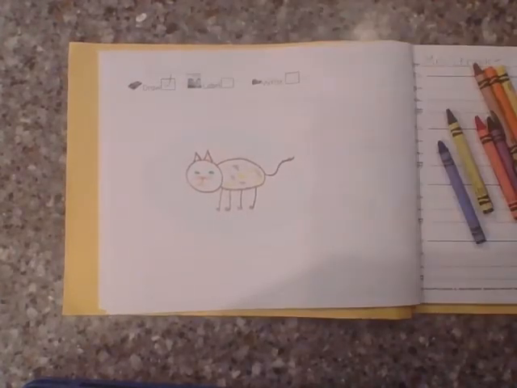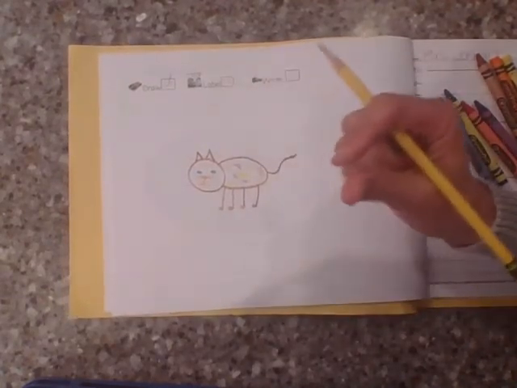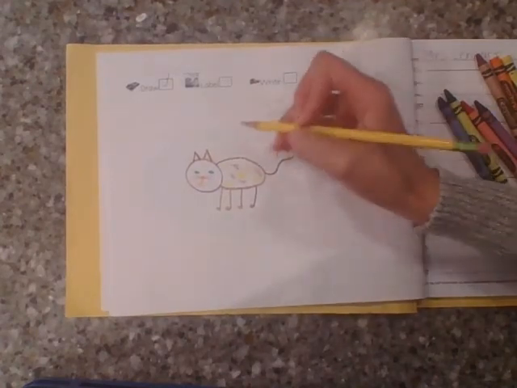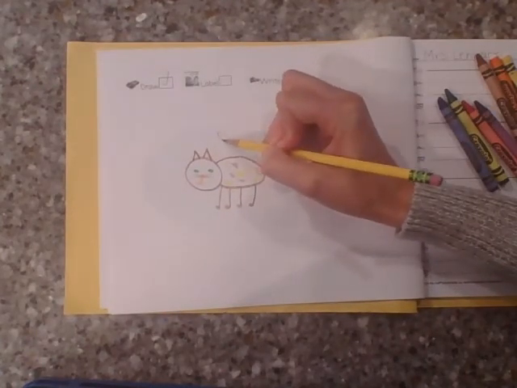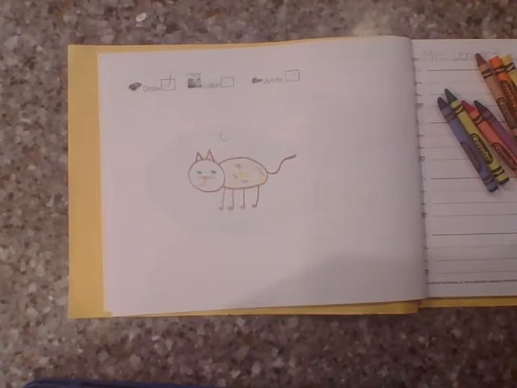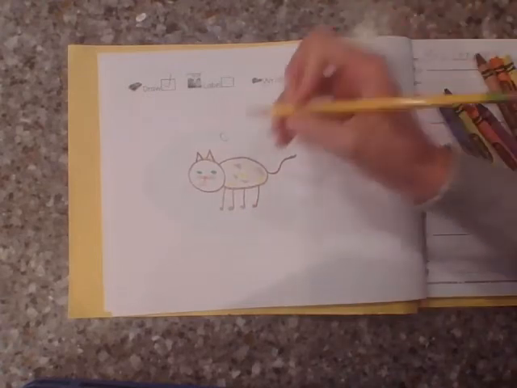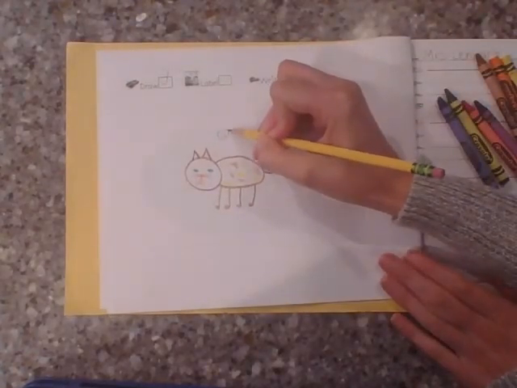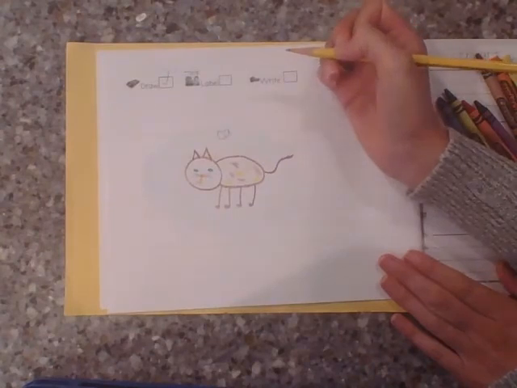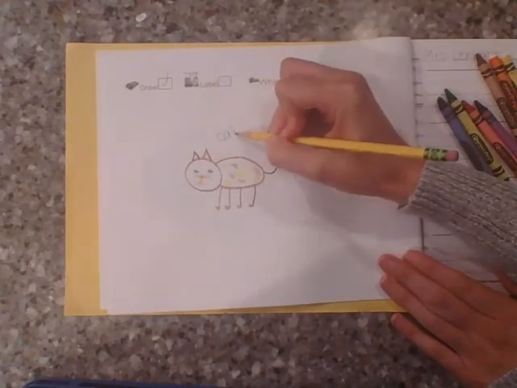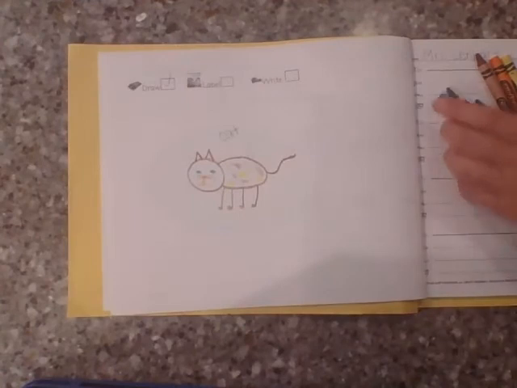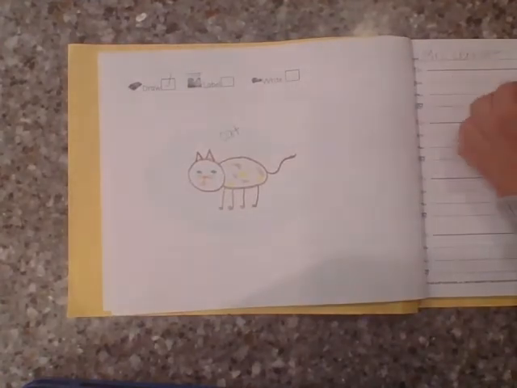Now, friends, we're going to label our picture by writing the name of the animal. So my animal, like I said, is a cat. So we're going to tap out those sounds that we hear. So that is the letter C. Apple A. T is the letter T. So boys and girls, we spell cat C-A-T.